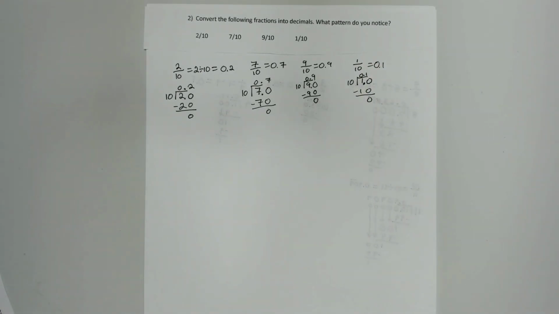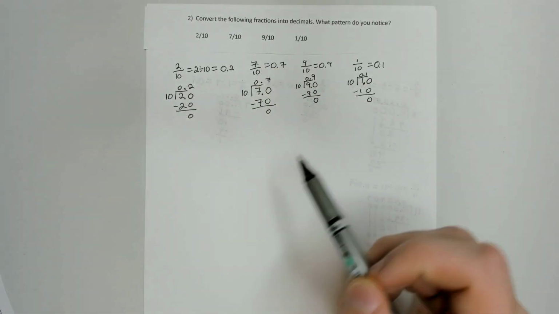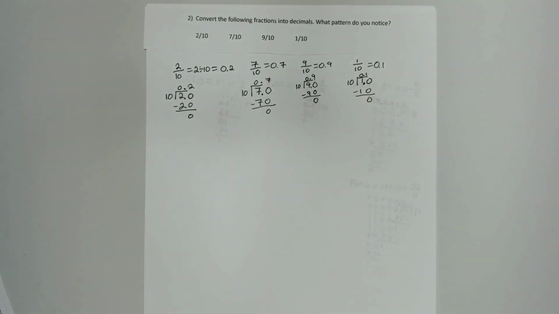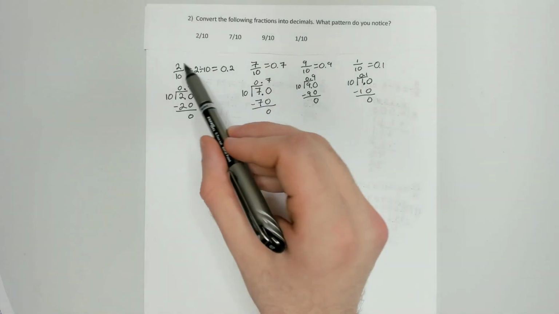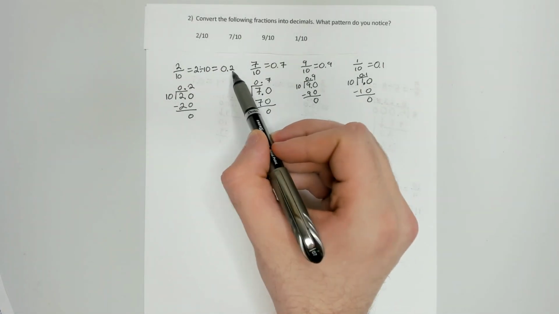All right, so what do we notice about these? 2 tenths became 0.2. 7 tenths became 0.7. 9 tenths became 0.9. 1/10 became 0.1. So what it looks like is happening is basically the numerator is kind of involved in our answer where we're just kind of taking a decimal in front of the numerator, right?